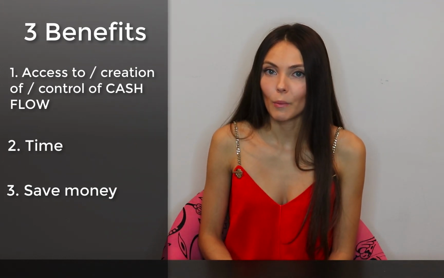Now, benefit number 2 is time. You are able to pay off debt much faster and build your equity position much faster. And benefit number 3 is that you're able to save money, because if you were to go the traditional route, you would have to pay so much more in interest, but because you're leveraging a line of credit, you're able to save a lot more money that you would have otherwise spent.